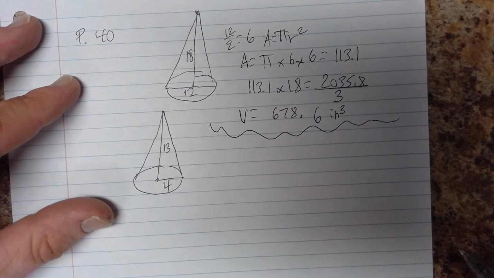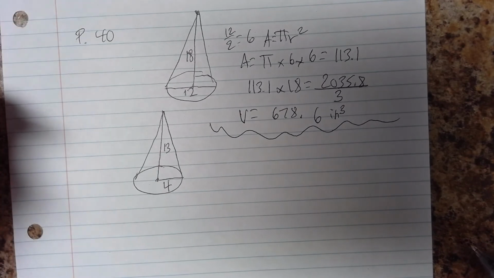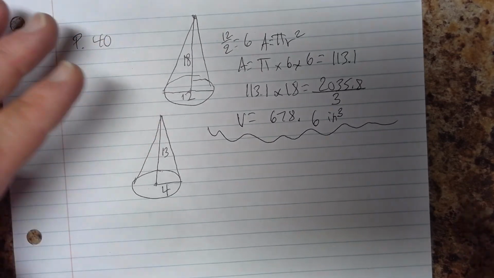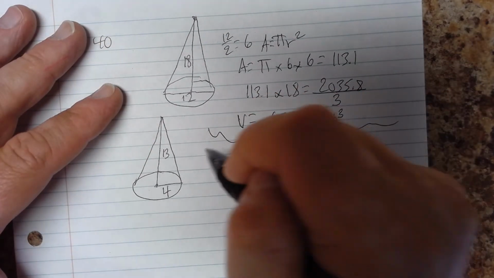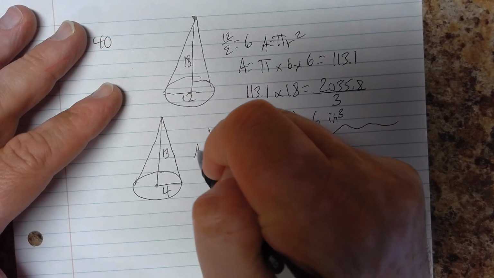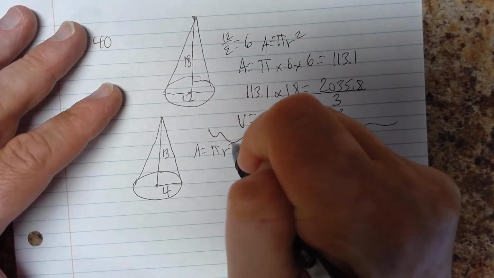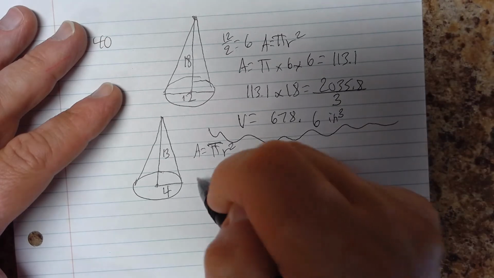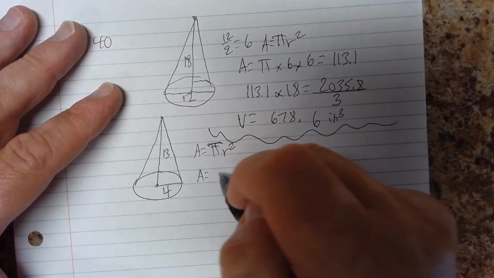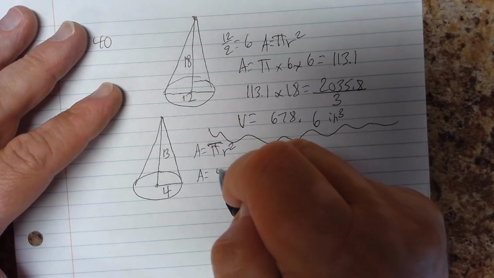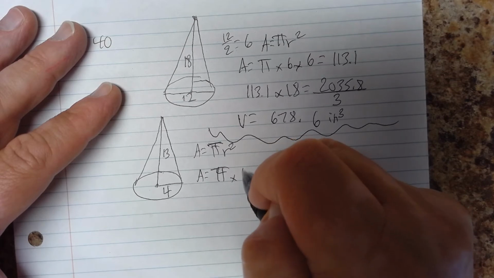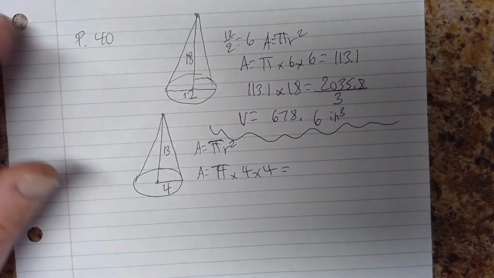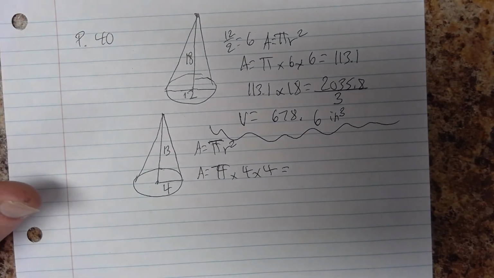So, radius of the circle, 4, height going up, 13. So, again, area equals pi r squared. Pi times radius times radius. A equals pi times 4 times 4. 16 times pi, if you like.